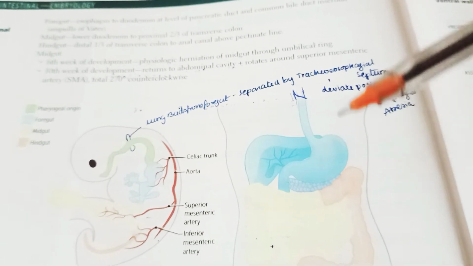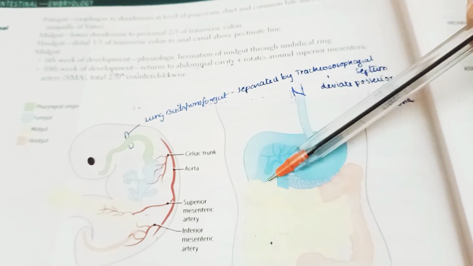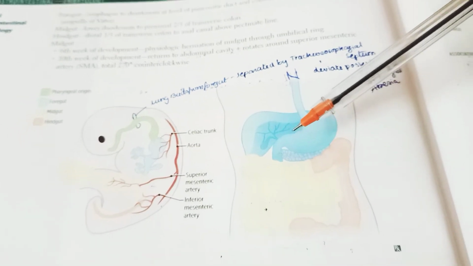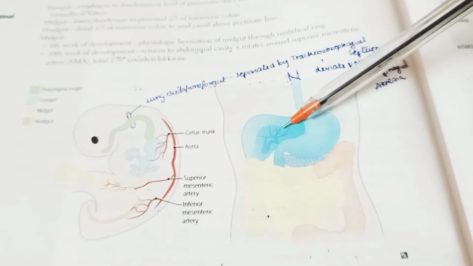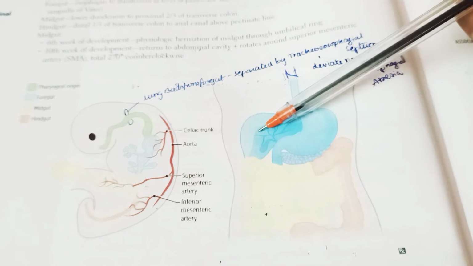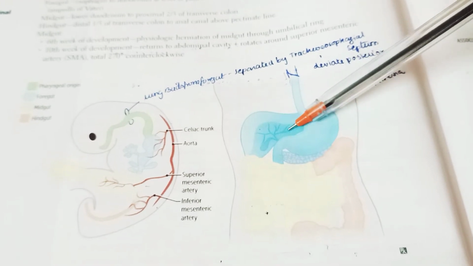And in adult, this ventral mesentery will form the lesser omentum. What is the lesser omentum? Lesser omentum starts from the lesser curvature of the stomach and connects to the liver. That is the lesser omentum, and remember it is arising from the ventral mesentery.